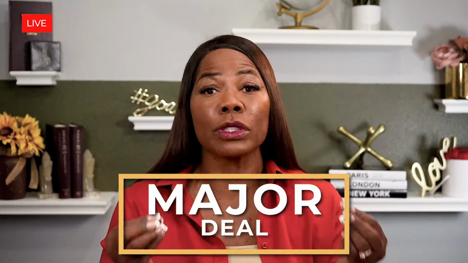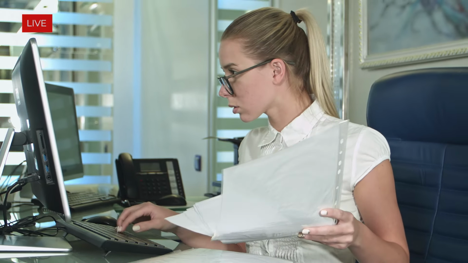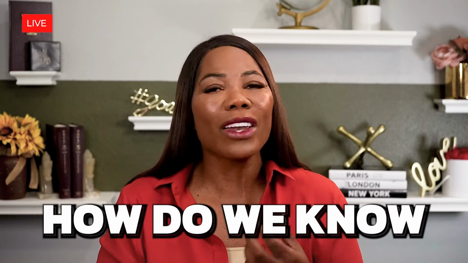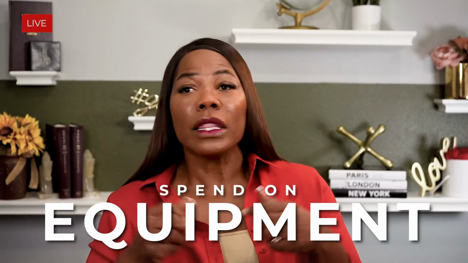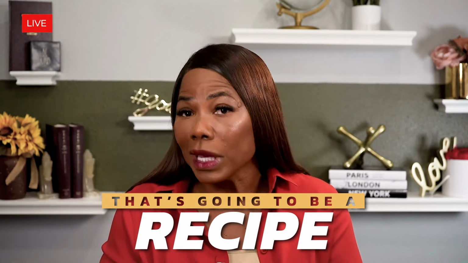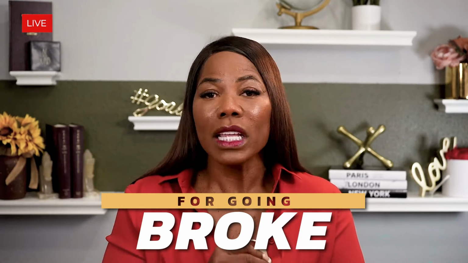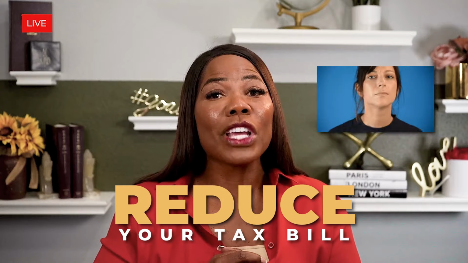As business owners, our taxes are a major deal. We work so hard to keep our business going in the right direction. But how do we know how to reduce our taxes? There's only so much money that you can spend on equipment. There's only so much money that you can donate. And if you keep spending all your money, we already know that's gonna be a recipe for going broke. This Trinity framework strategy is really your key to reduce your tax bill. And let me tell you what it looks like.